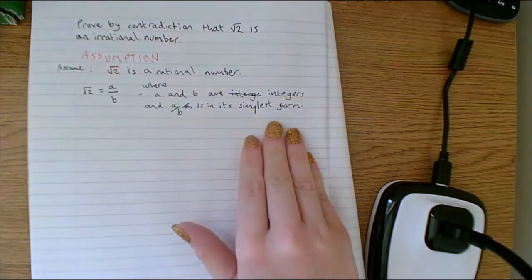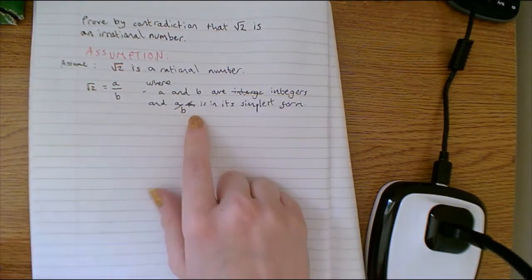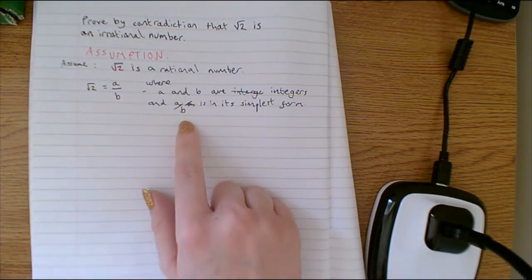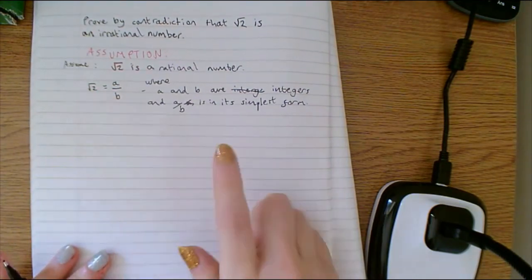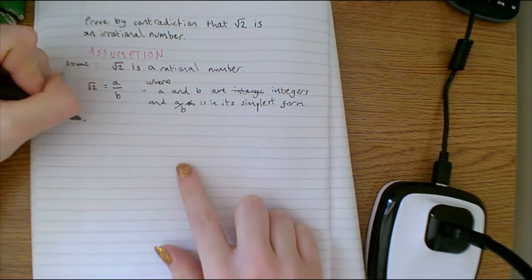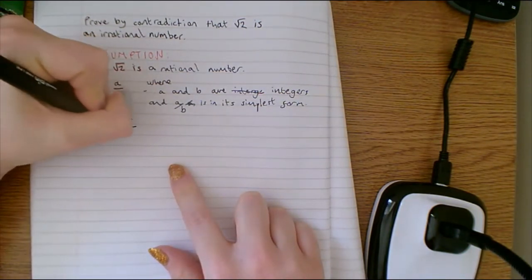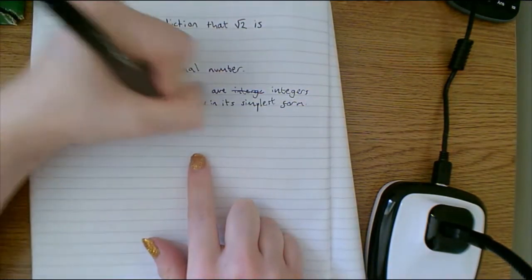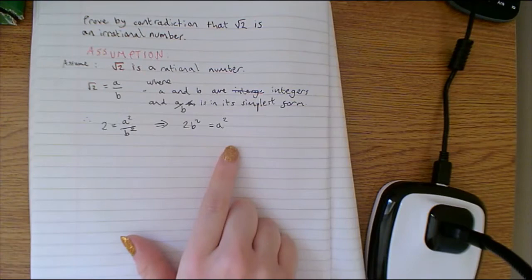It looks more complicated than it is, but all this is saying is that any rational number can be written as a fraction in its simplest form. Now let's go back to this. If we've got root 2 equals a over b, I could square both sides, and I would get 2 equals a squared over b squared. And from that I can get 2b squared equals a squared by multiplying both sides by b squared.